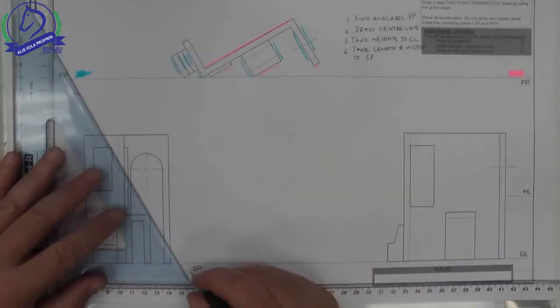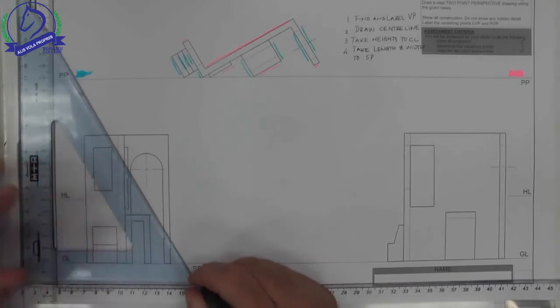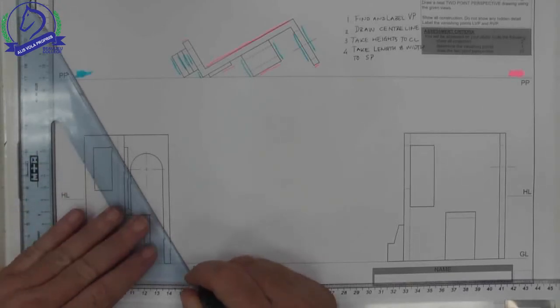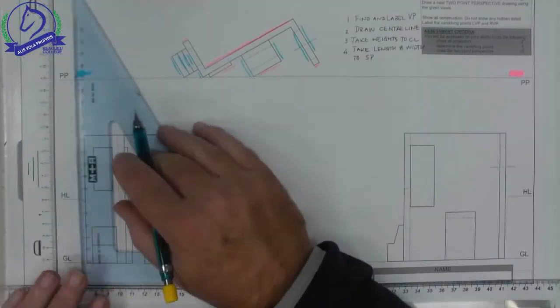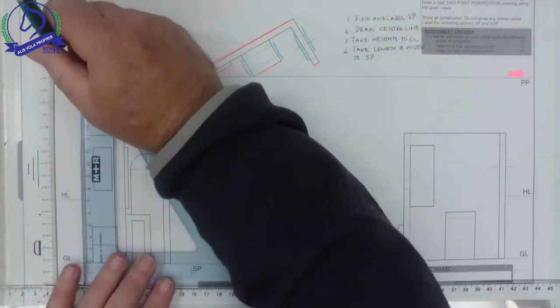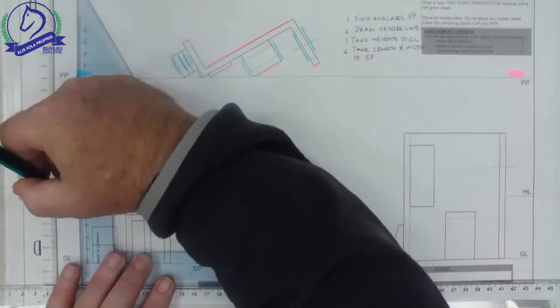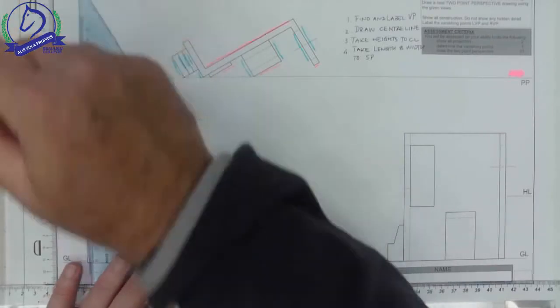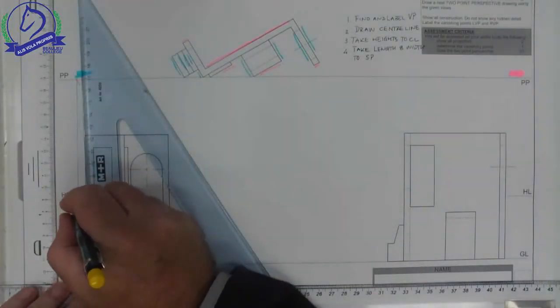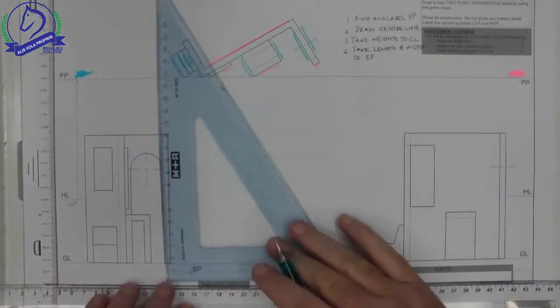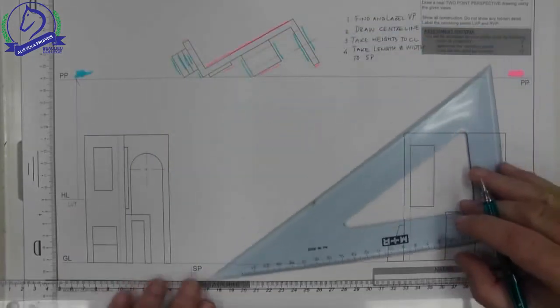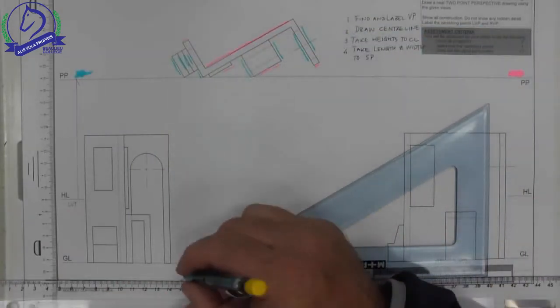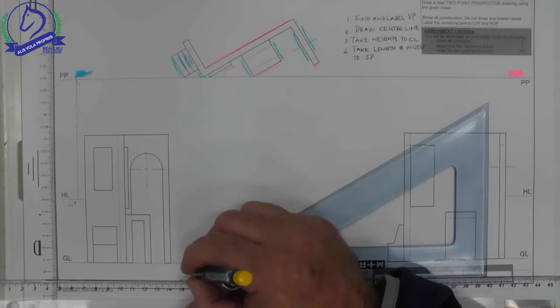So let's get those drawn in. There it hits the picture plane, from the picture plane down vertically, label my left vanishing point. On the other side, super long.